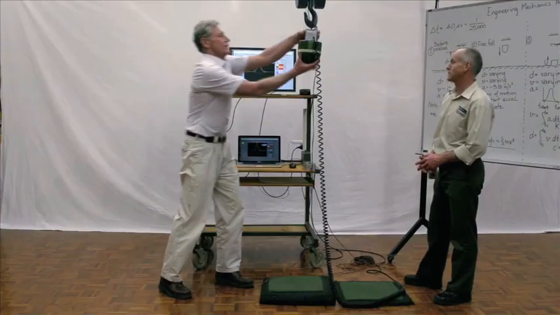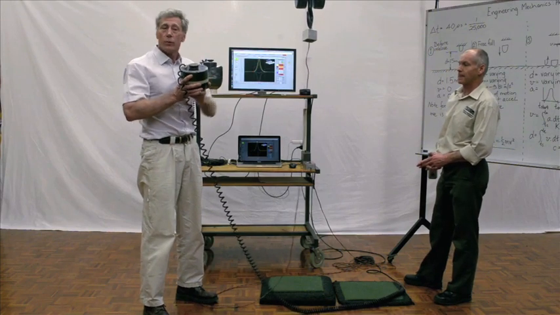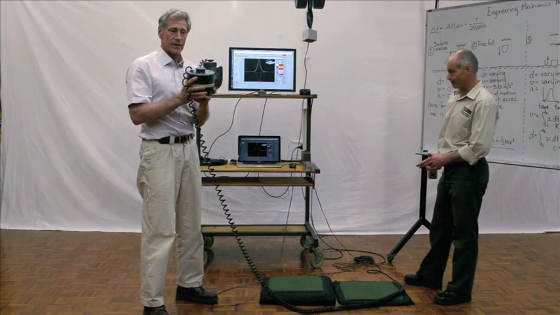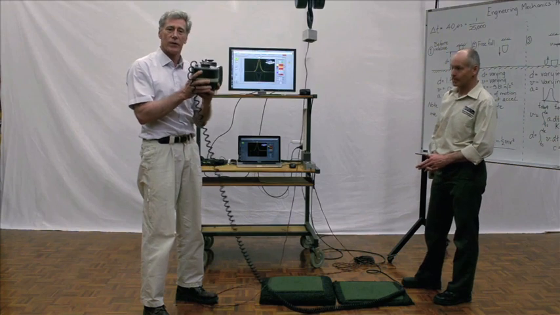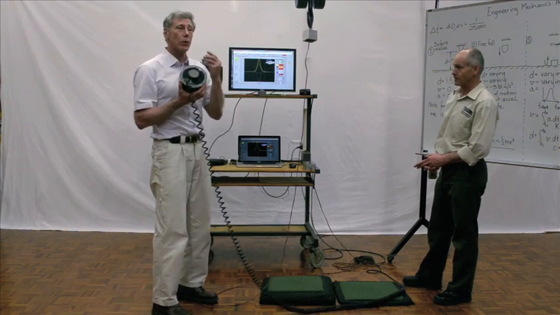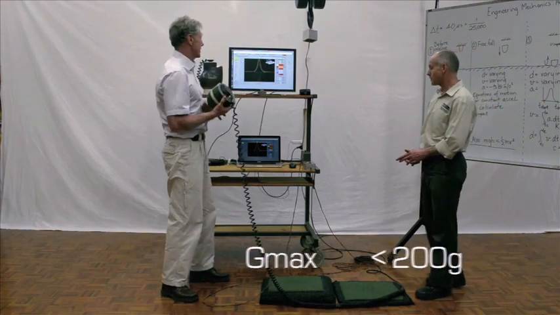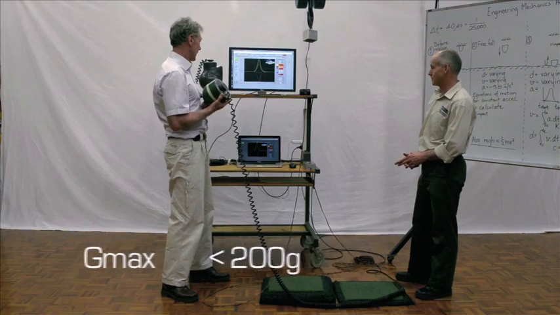Okay, so I said there's 3 accelerometers. We do a vector sum of the accelerometers, so that's x squared plus y squared plus z squared, and we get the square root of them, and that's what we call the G max, the maximum G, and on the screen that's the yellow line.